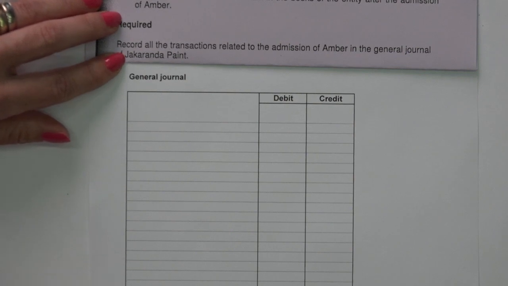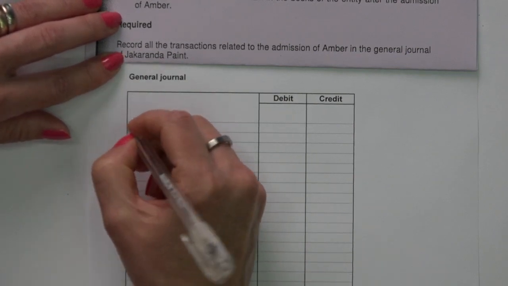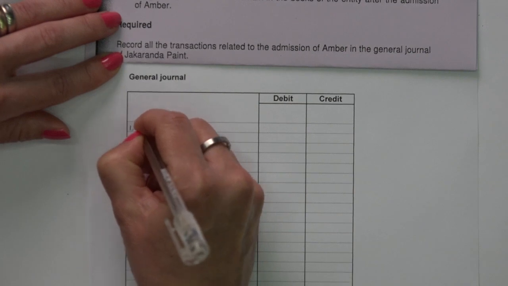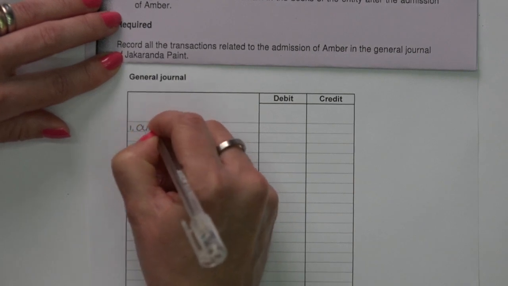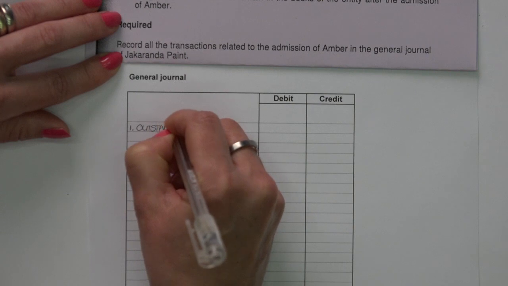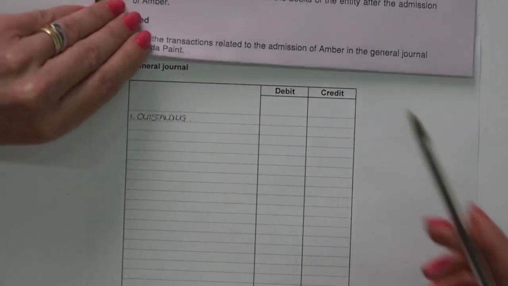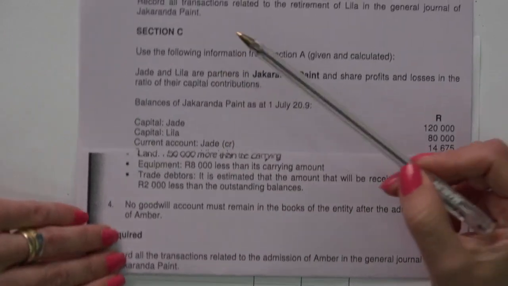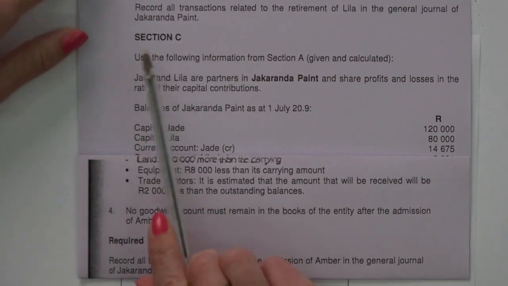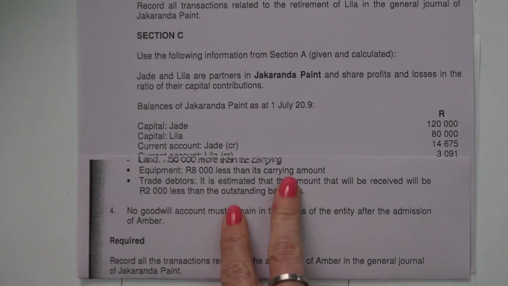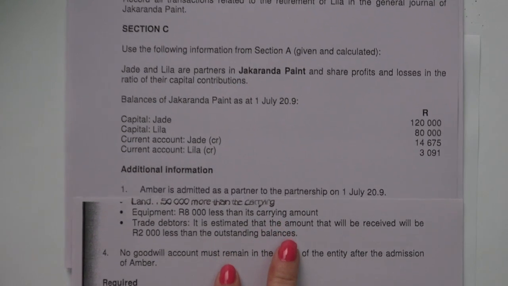In the first instance, they tell us in the steps that we follow that we have to look for any outstanding transactions with partners. And if we go through section C's given information, they tell us to use the following information from section A, given and calculated.